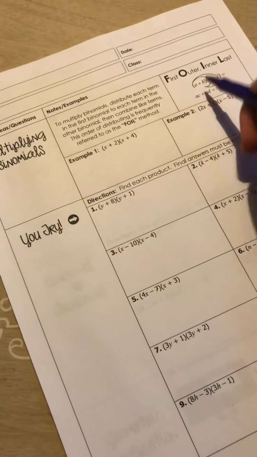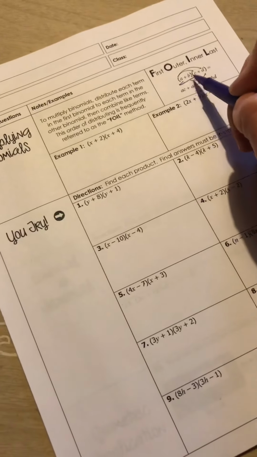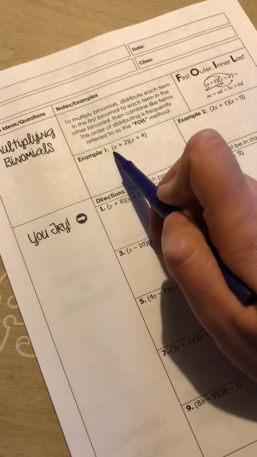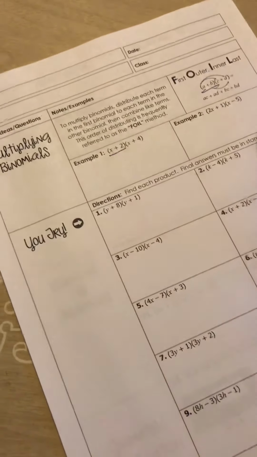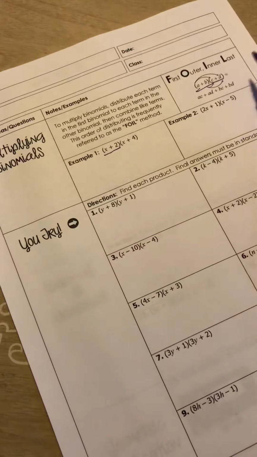So this right here is one binomial. A binomial just has two terms. So you'll also see it here. This x plus 2 is the first binomial. And then the second binomial in this example is the c plus d. And so this one is the x plus 4.